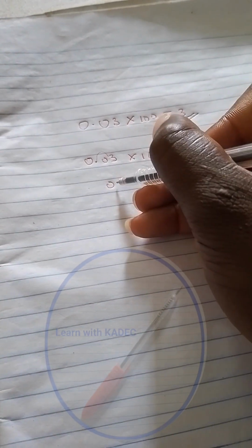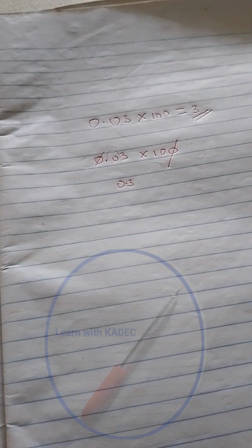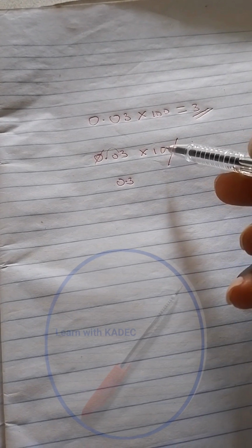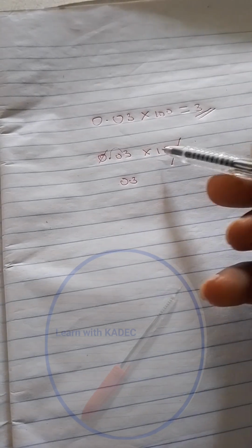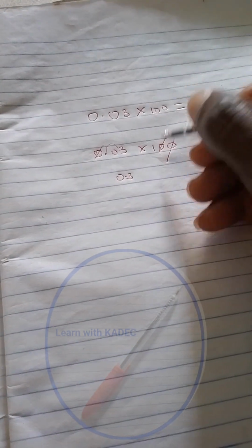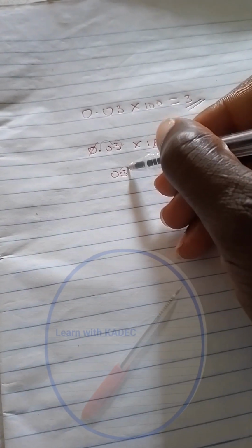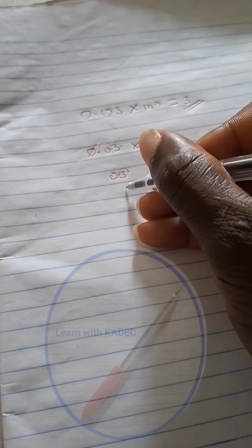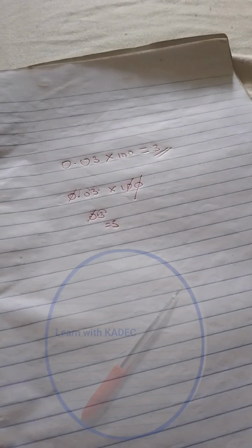So what I have now is 0.3. This 0 is no longer existing. So in other words, if I was multiplying this by 10, my final answer would have been 0.3. Now the second 0 is sacrificed, bringing the dot here, behind the 3, taking away the 0, and that's the 3.